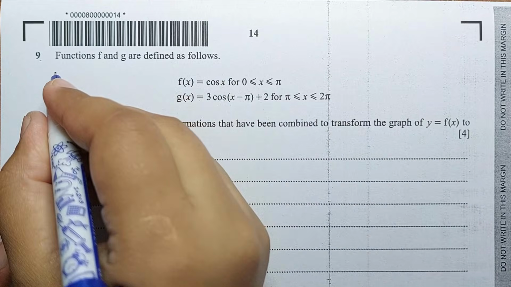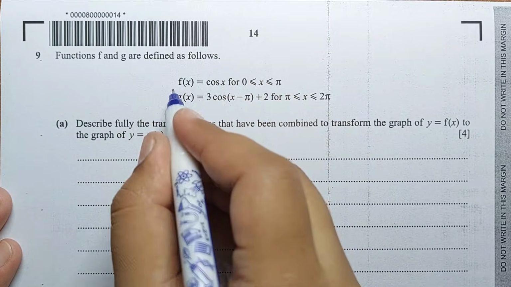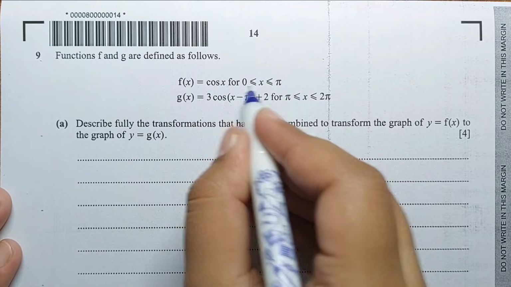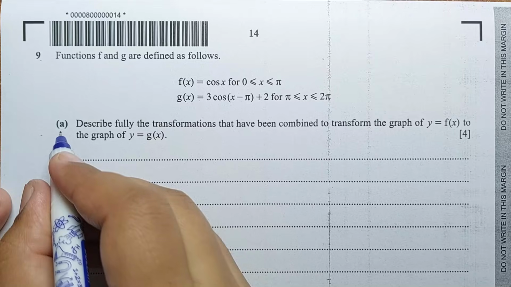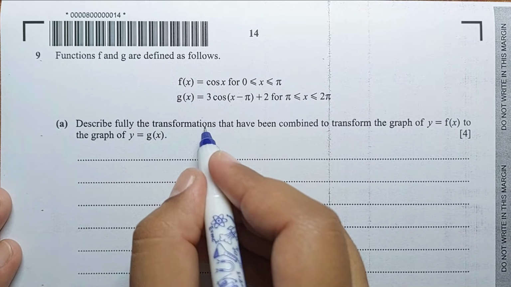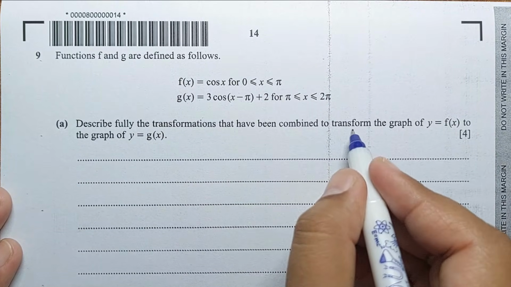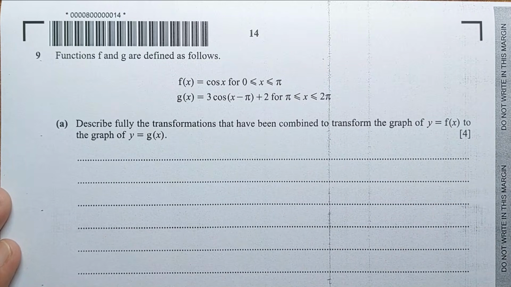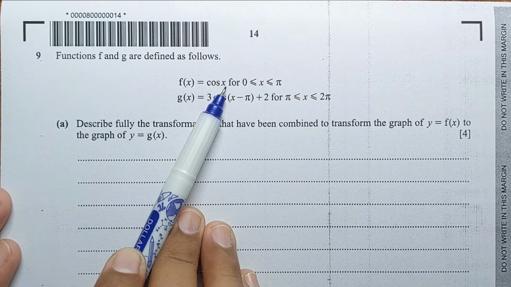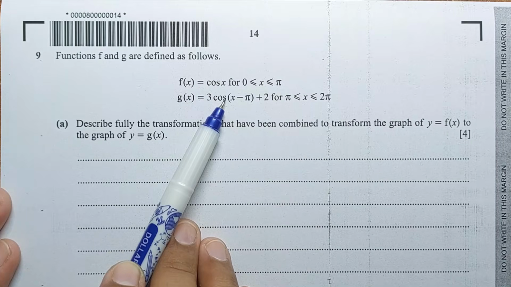Question number 9. Functions f and g are defined as follows. We have f of x, which is cos x from 0 to pi, and g of x from pi to 2 pi. Part A. Describe fully the transformations that have been combined to transform the graph of f of x to the graph of g of x. Okay. So cos x is transformed to 3 cos x.